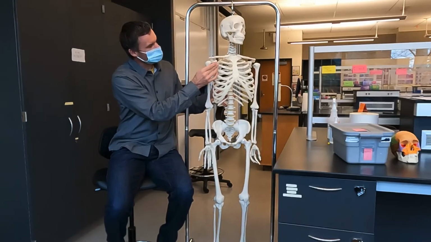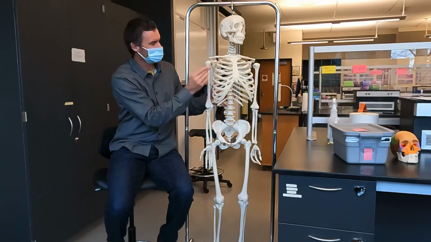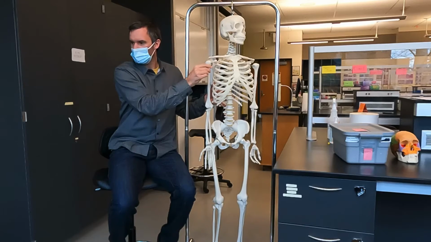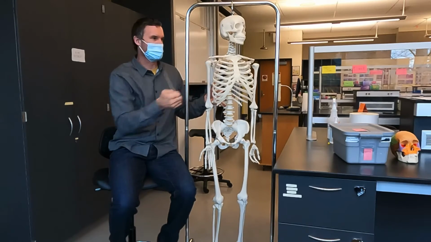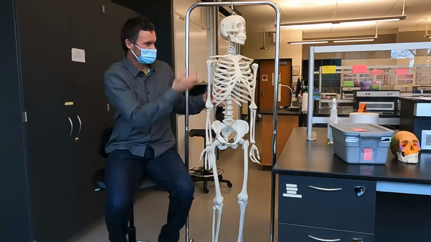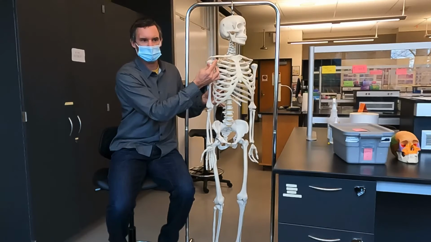This joint right here is called the sternoclavicular joint because it attaches the sternum to the clavicle. This is actually the only location where the upper limbs are attached to the axial skeleton. There's no other bony joint that attaches the upper limbs to the axial skeleton except that sternoclavicular joint.